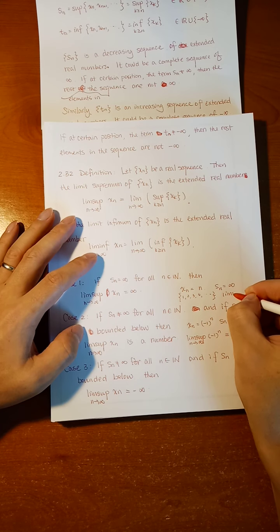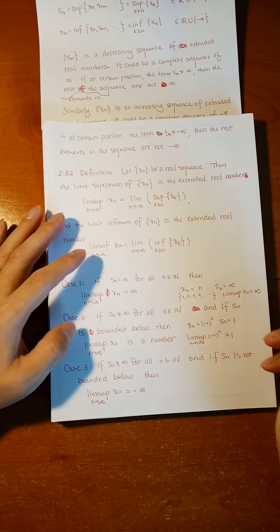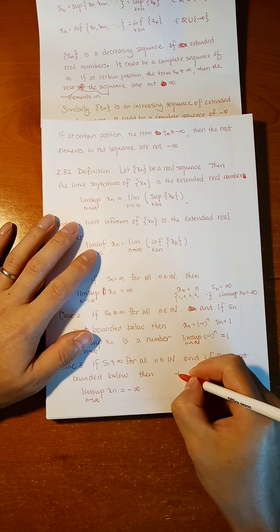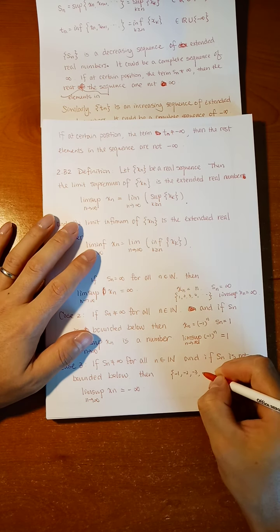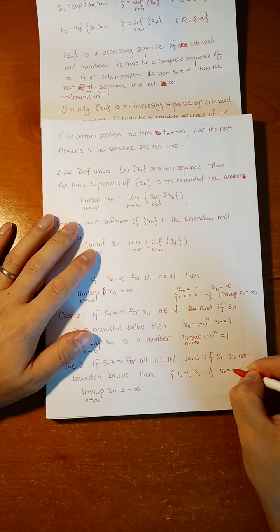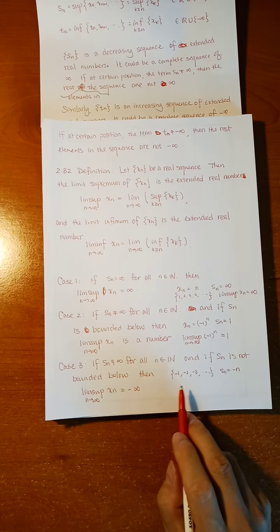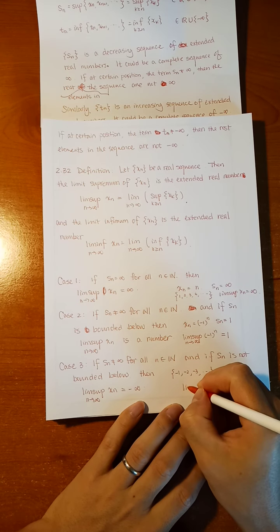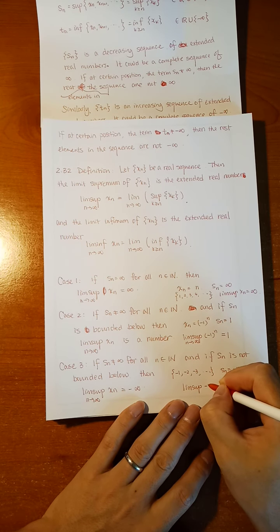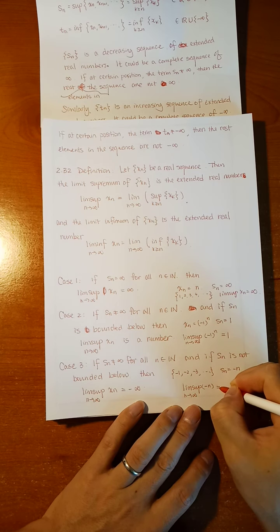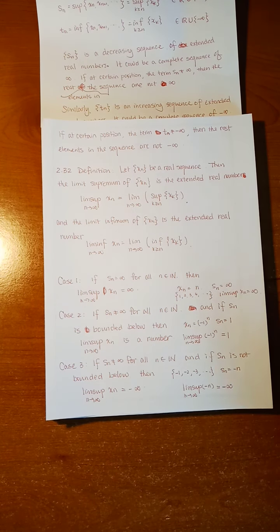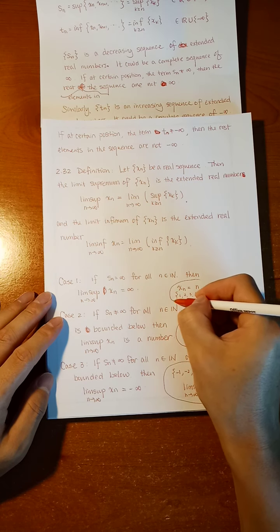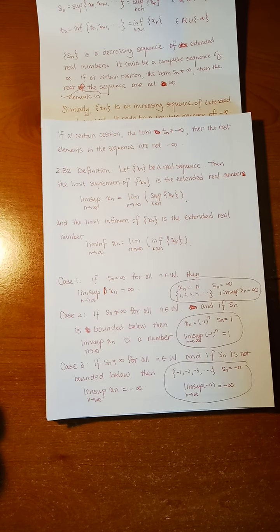Here the lim sup is infinity. In this one, you just choose -1, -2, -3. Then Sn is equal to -n. S1 is equal to -1, S2 is equal to -2, Sn is equal to -n, but it's not bounded below. So the lim sup as n approaches infinity of -n is negative infinity. So those are the three examples for the three cases.